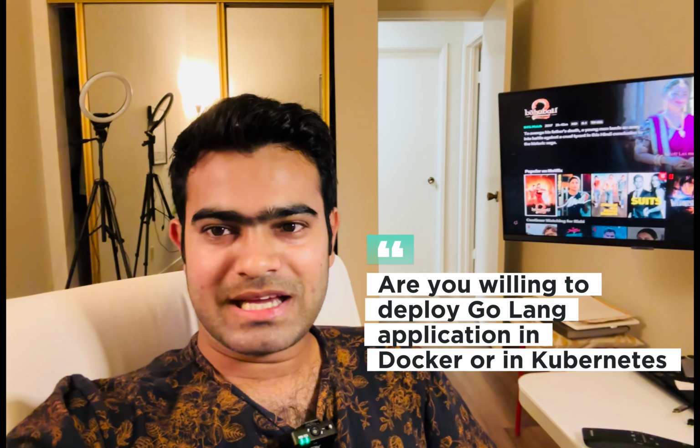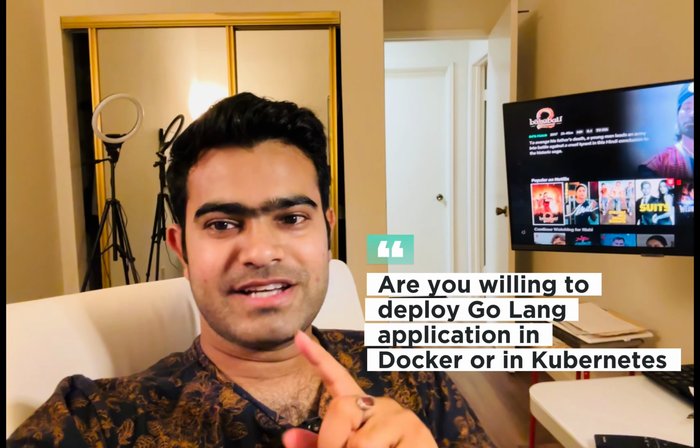Are you willing to deploy Golang application in Docker or in Kubernetes? Stay tuned. My name is Rishi.